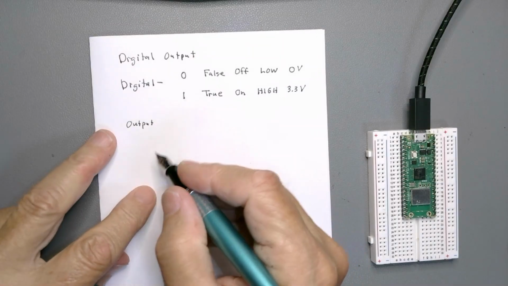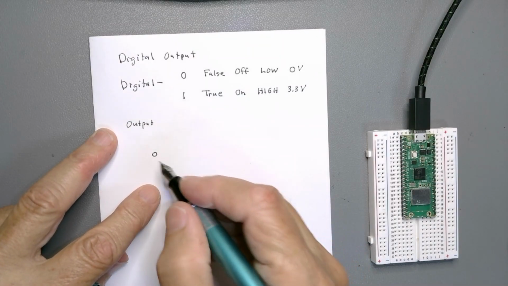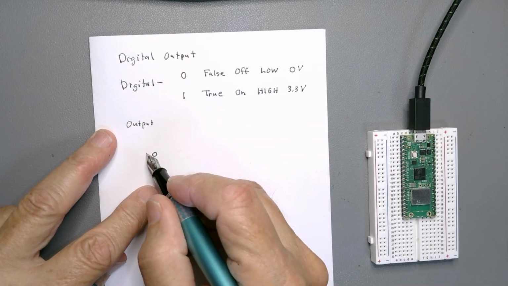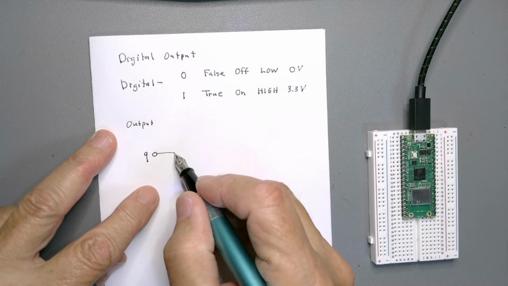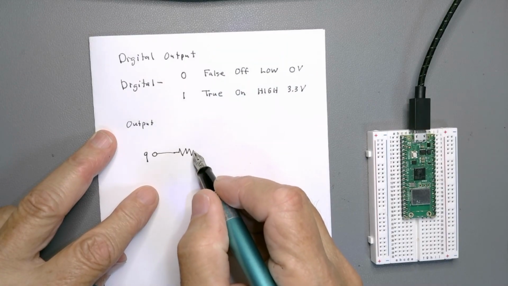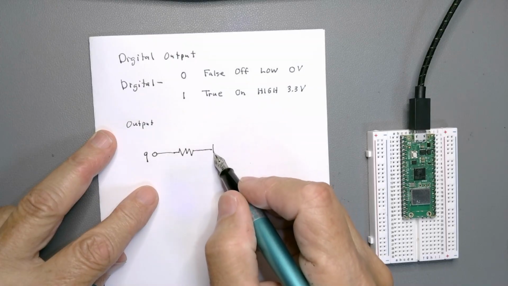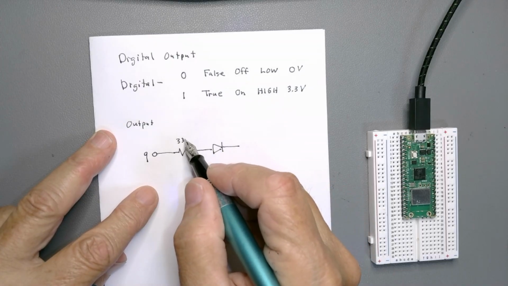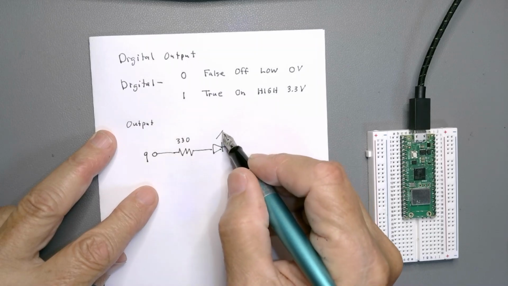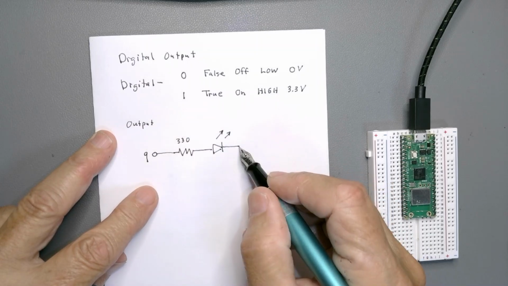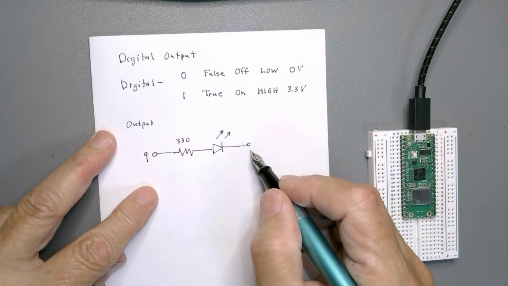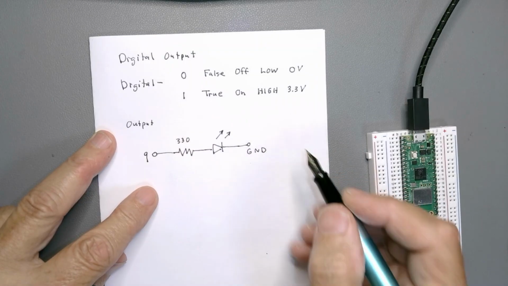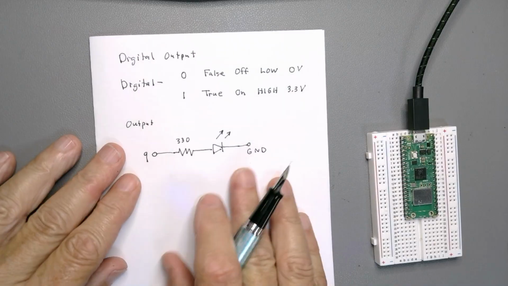Whenever you're building a circuit, I recommend that you go ahead and draw it. It's going to look like this. It's going to be a resistor. I'm going to make my resistor 330 ohms as usual. And an LED. And then back to ground. Okay, so that's our circuit.